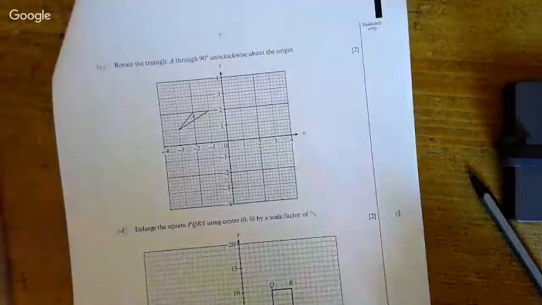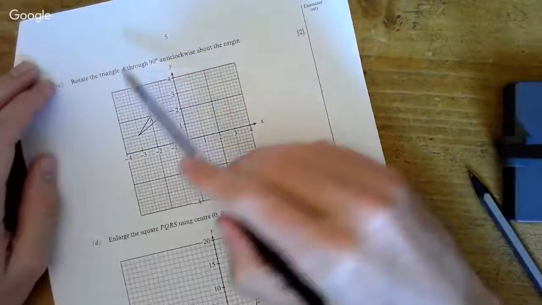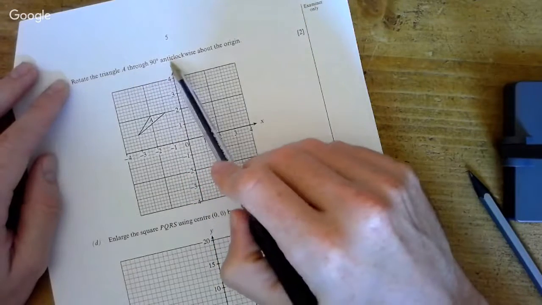Okay, the next question here, we don't particularly like that question because there's so much graph paper going on here. We prefer like a scale like that. That's nicer, but we'll have to deal with what we've got. It says rotate the triangle A through 90 degrees anti-clockwise.